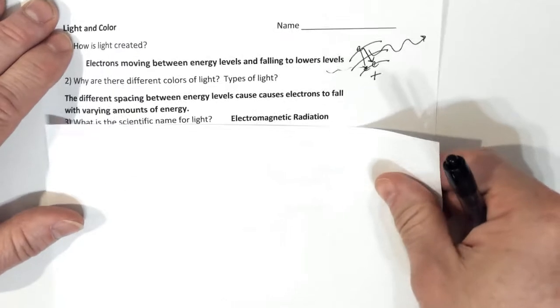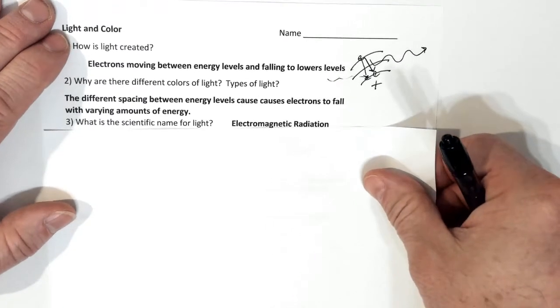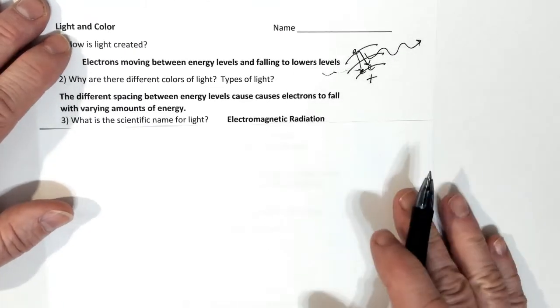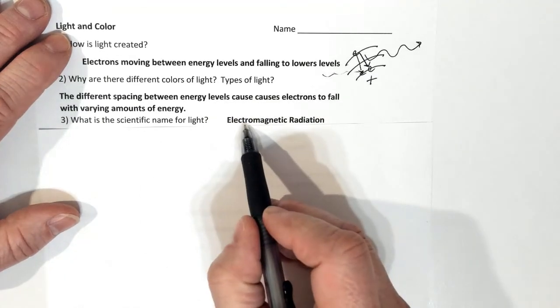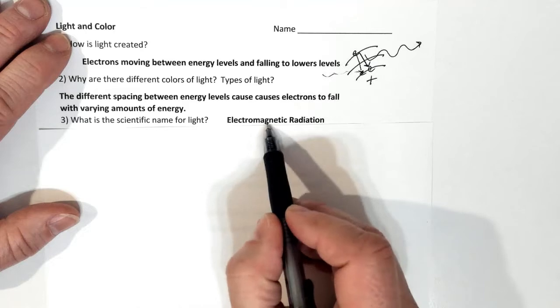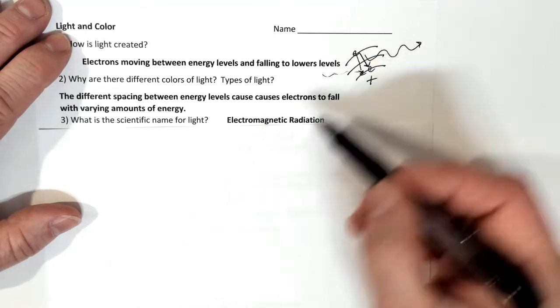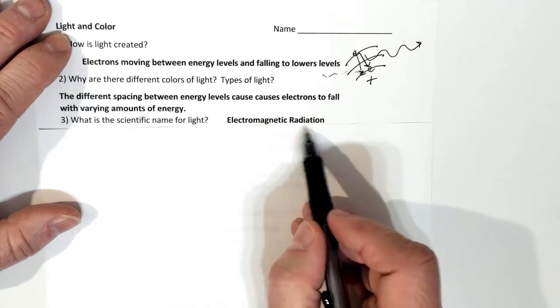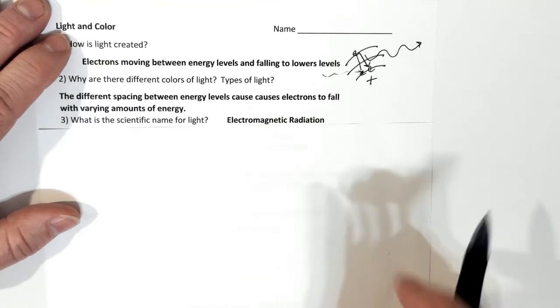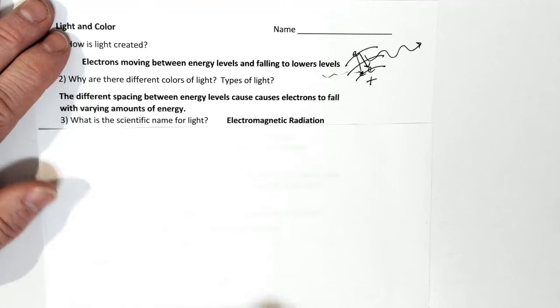What is the scientific name for light? The scientific name for light is called electromagnetic radiation, okay? It means electrons moving around in a magnetic field. They then fall and then radiate or give off energy. So that's the real technical term for light, okay? Let's move on.